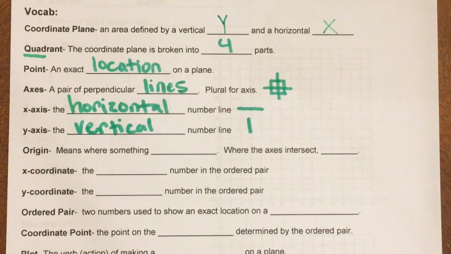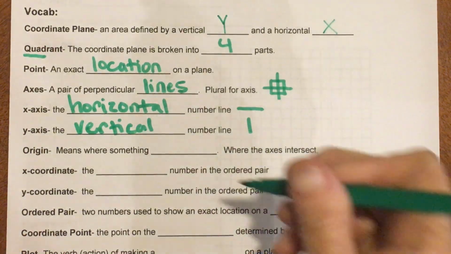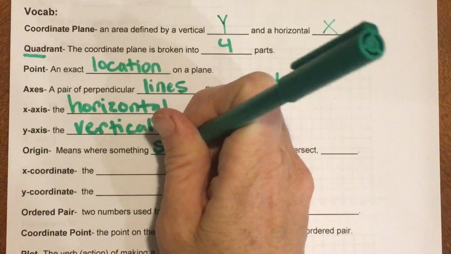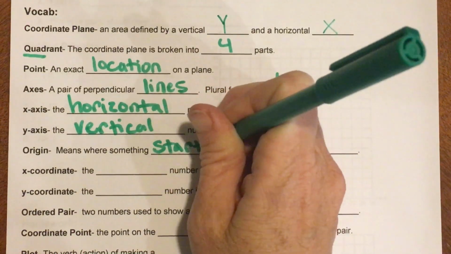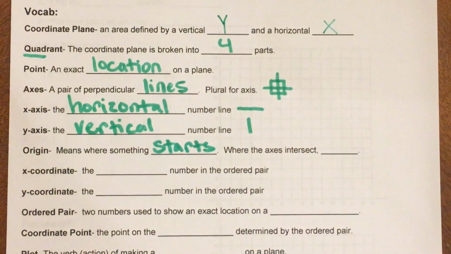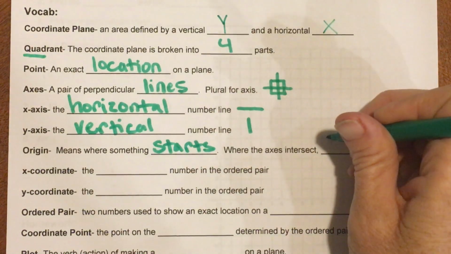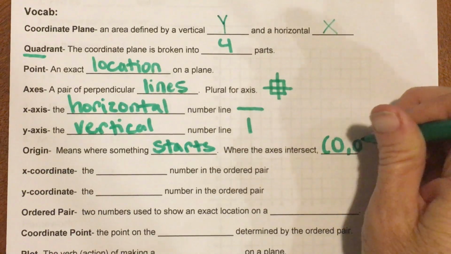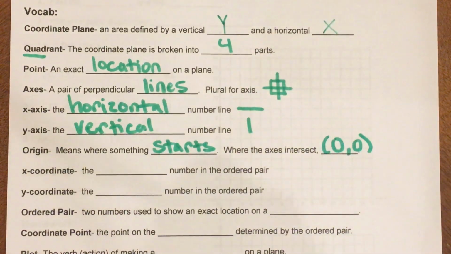Okay, our next word is origin. Now the word origin is like where something originates from, or the origin maybe of someone's family. It just means where something starts. So in our math, it's where the axes intersect and it's at 0, 0. Because it all starts at 0, 0, so we call that the origin.